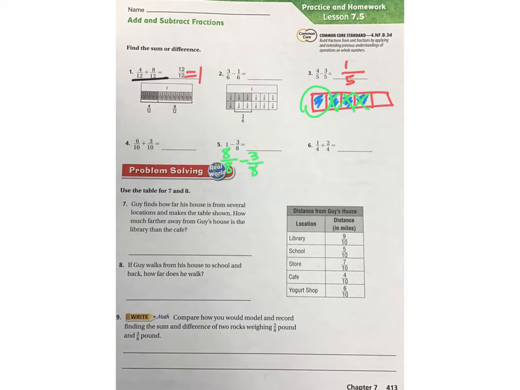Now are the denominators the same? Yes, so what is my denominator going to be? 16 or 8? 8. Always the same one if you're just adding or subtracting. And then we just do 8 minus 3 is 5. So 5 eighths is our answer. And we can't simplify that because 5 is prime.